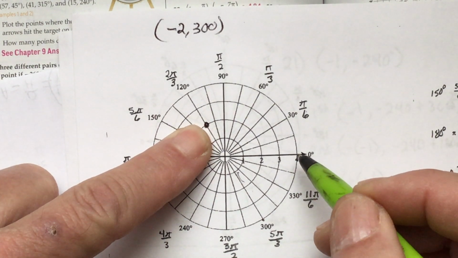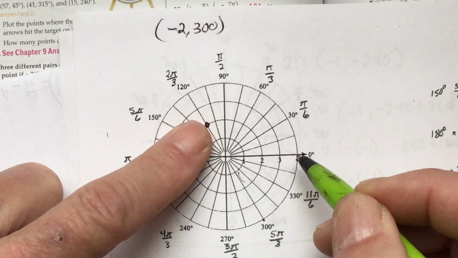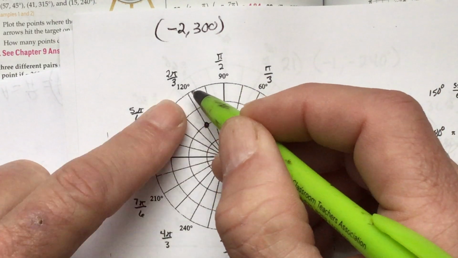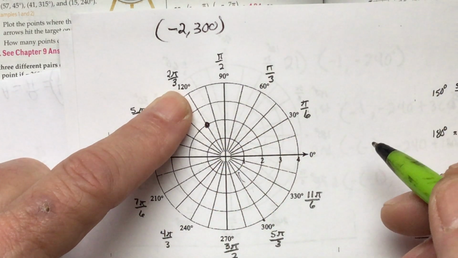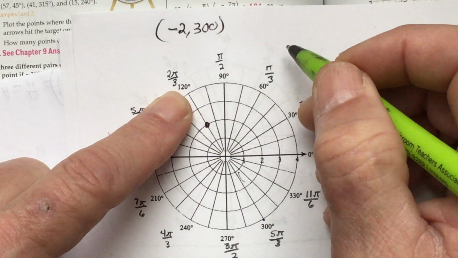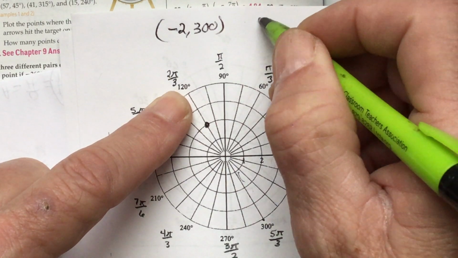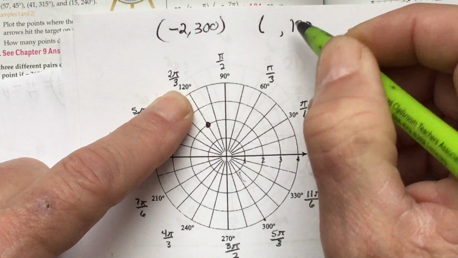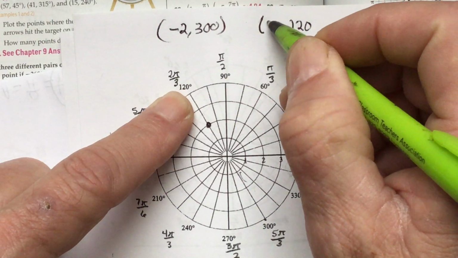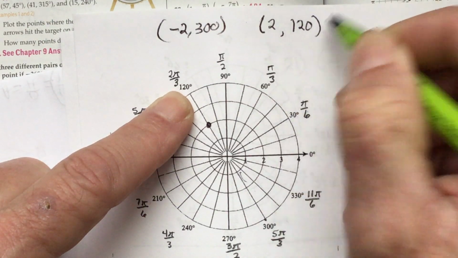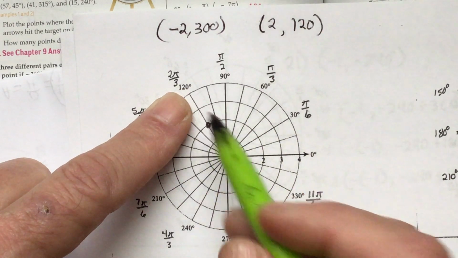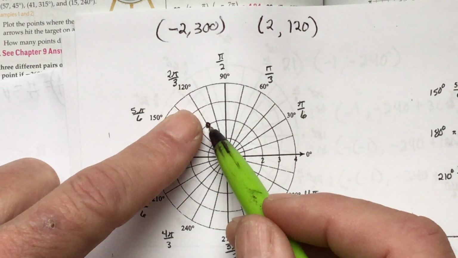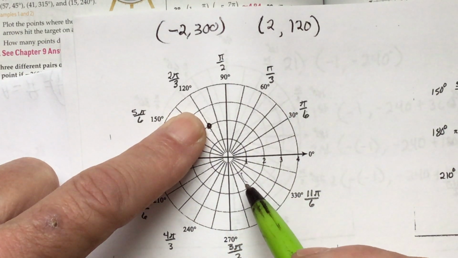Now we're going to use a little common sense. To get to here, we can also go in the positive direction to 120. So this is also 120 and positive 2. We rotate up to 120, then from the origin we travel 2 in the positive direction.